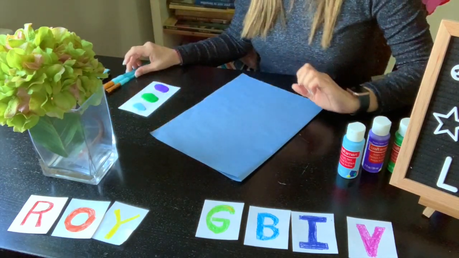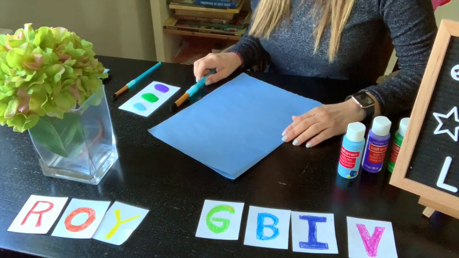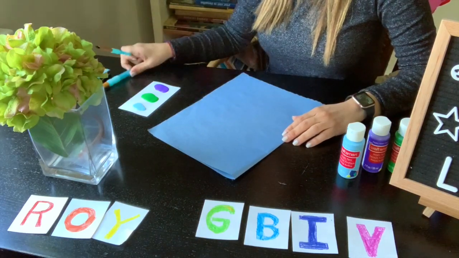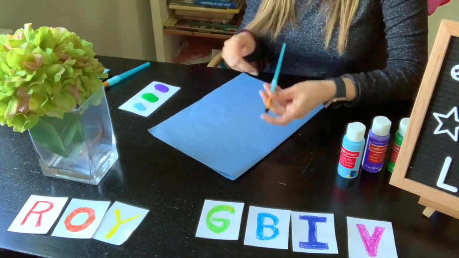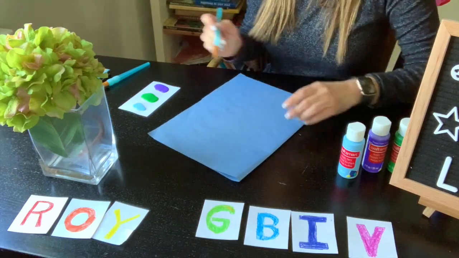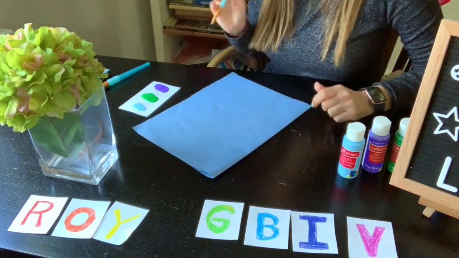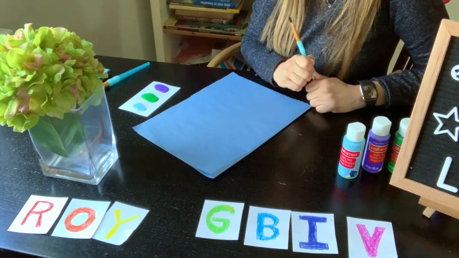I have my little still life here and I'm going to start. I'm going to pick kind of like a medium brush. Again, finger painting is always fun with the green. And I know you've been studying in pre-K.